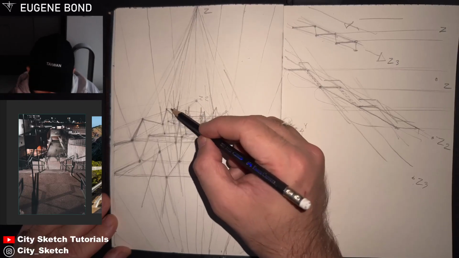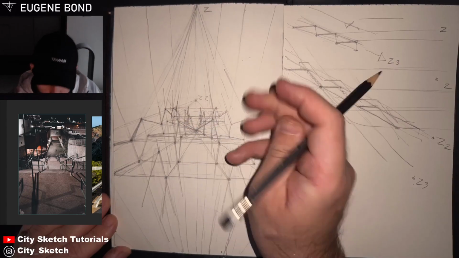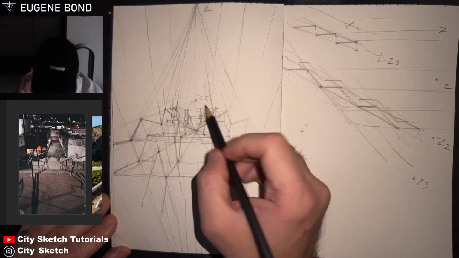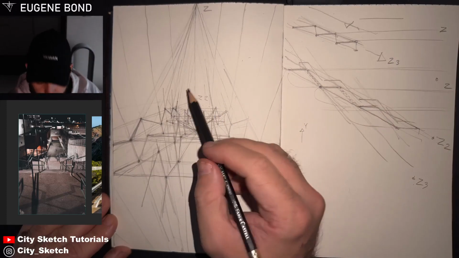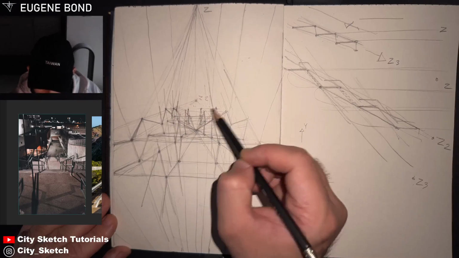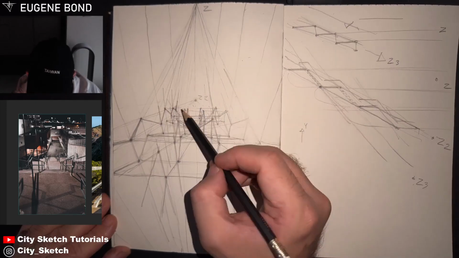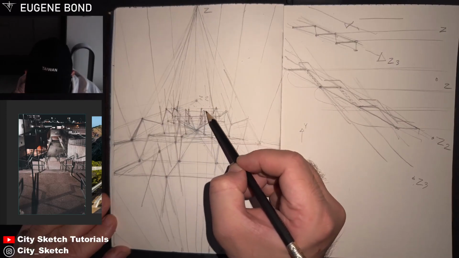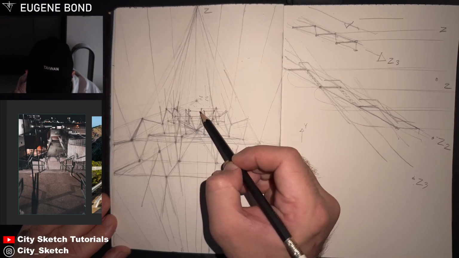I'm not sure the camera catches it. Yeah, okay, it catches it. So anyway, we need to make sure these 4 points are on the same line. And then these 4 points. So we have these 2 points here and this point here, right?